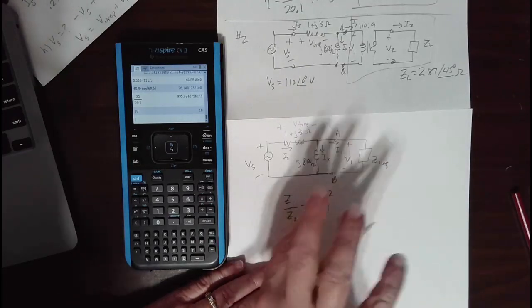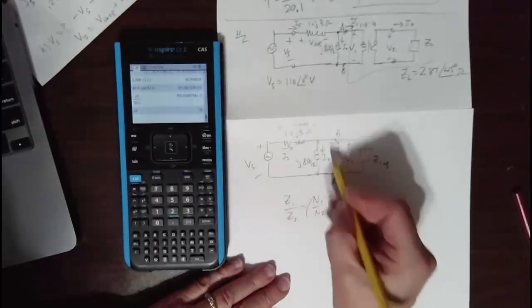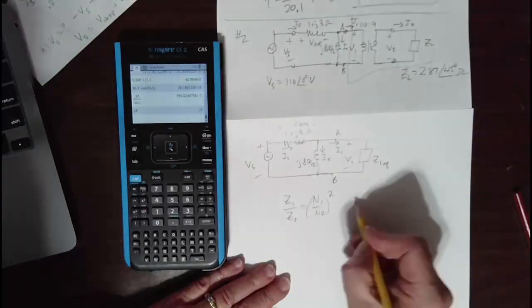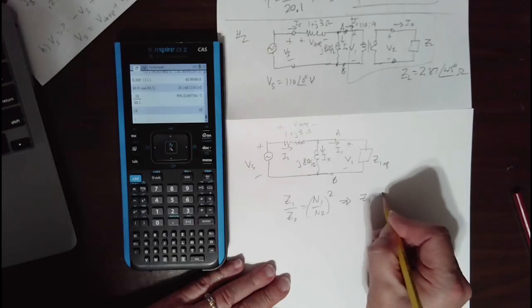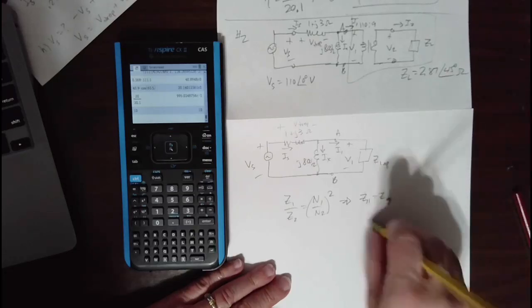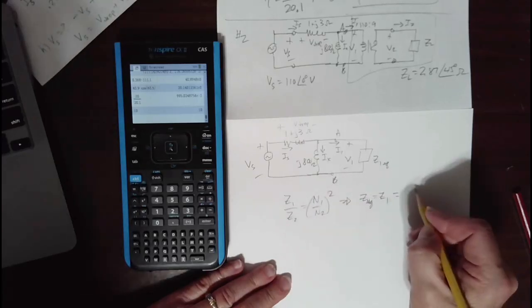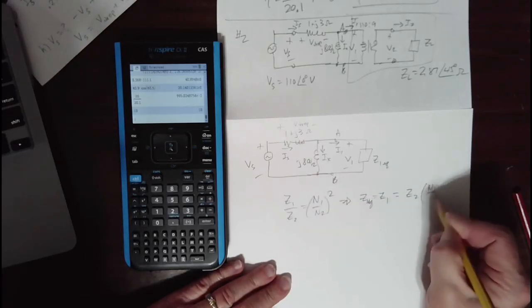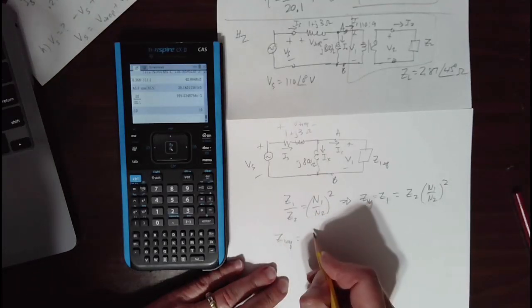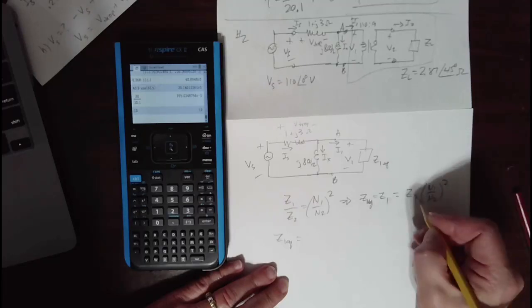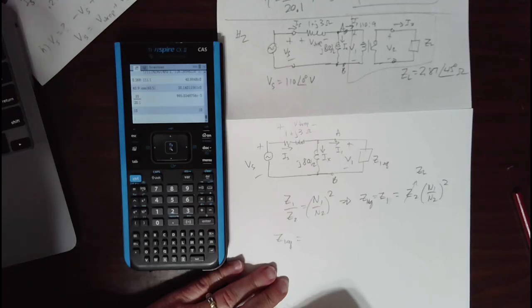So these are the Z's looking into the transformer, one side or the other. Z1 is V1 over I1 looking in here, and that's what we want Z1 equivalent to be. So Z1 equivalent is Z1. Solving this for Z1, we get Z2 times N1 over N2 squared. And so Z1 equivalent for this case, where Z2 is Z load, is V2 over I2, Z load.